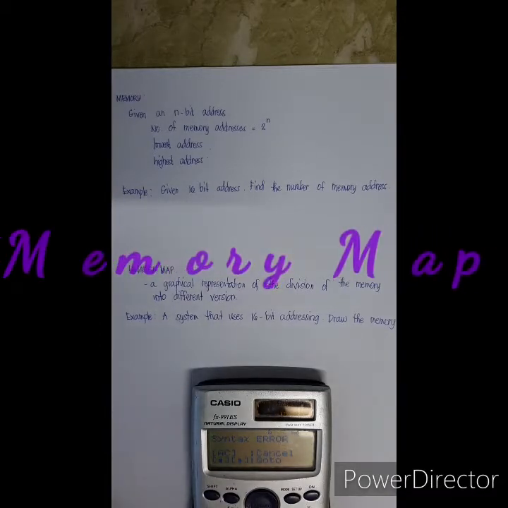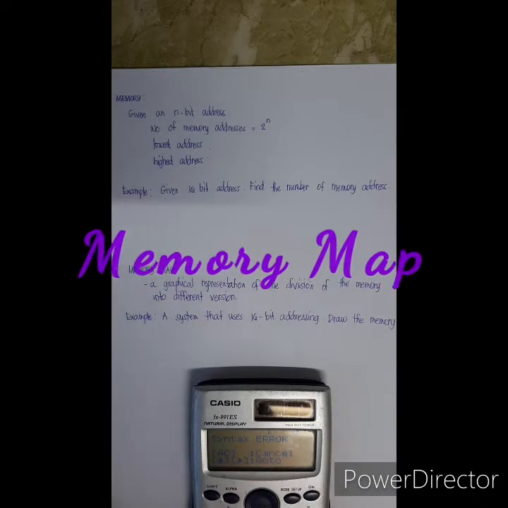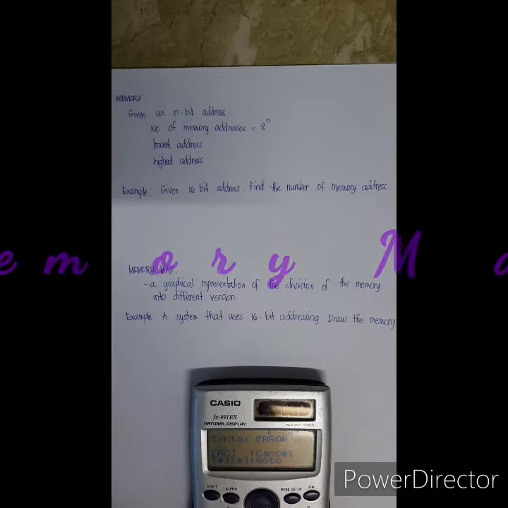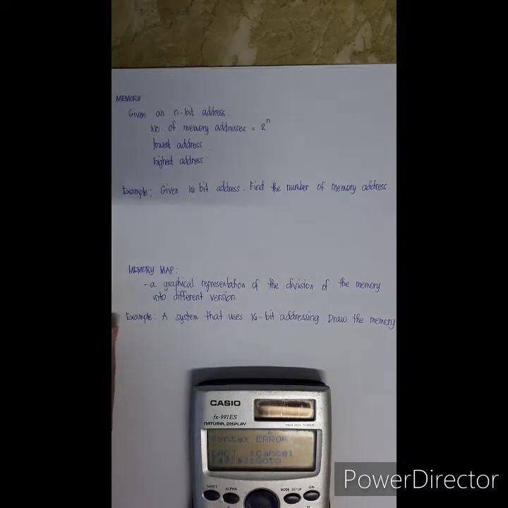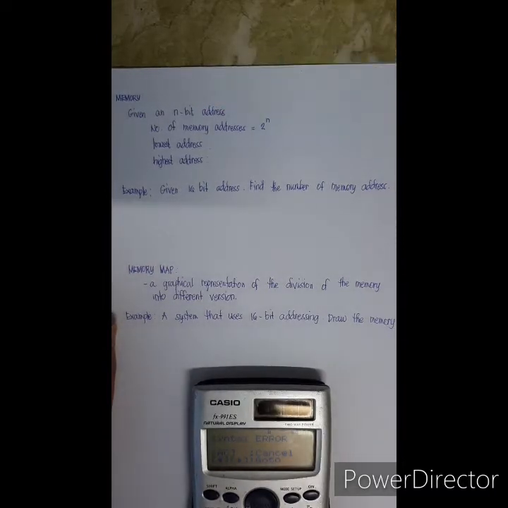Our discussion for today is how to find the number of memory addresses given the number of bit addresses. At the same time, how could we complete a memory map of a certain given memory? So first and foremost, for instance, we're given an n-bit address.